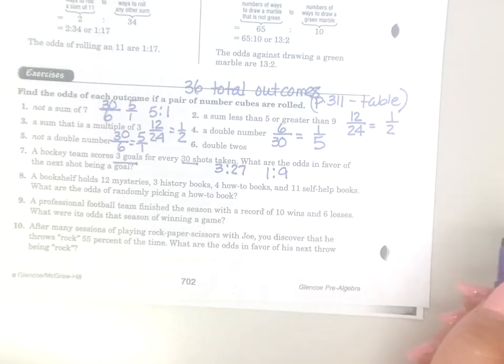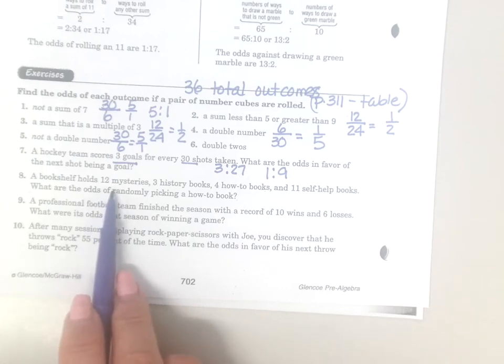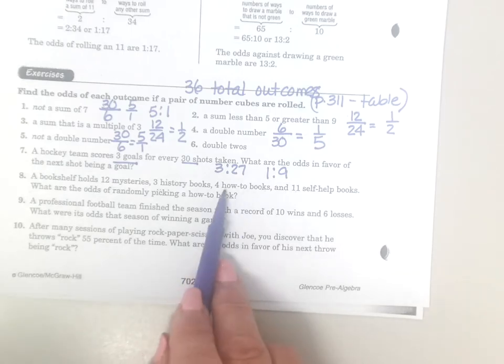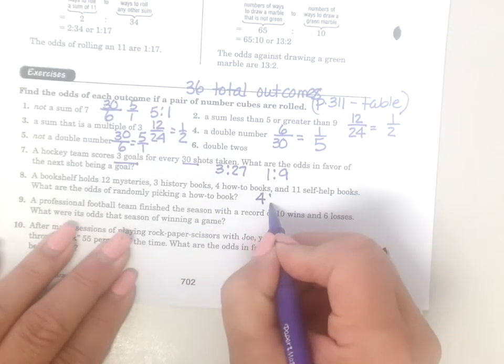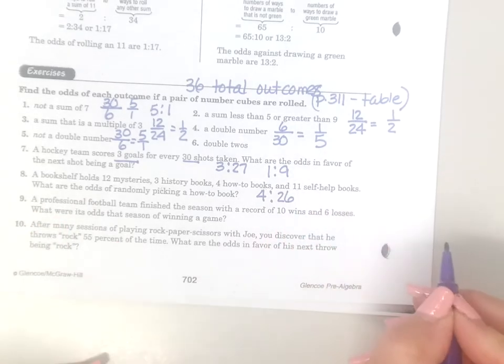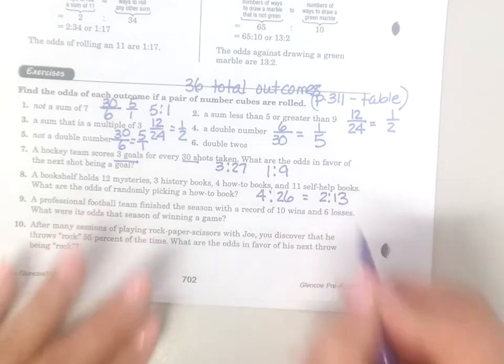A bookshelf holds 12 mystery, 3 history, 4 how-to, and 11 self-help books. What are the odds of randomly picking a how-to book? So you first have to count how many you have. I've got 15 and 15, there's 30 total. So we want a how-to book. There are 4 how-to books. That means that if there's 30 total, there has to be 26 that are not how-to books. And if I reduce that, it is 2 to 13.